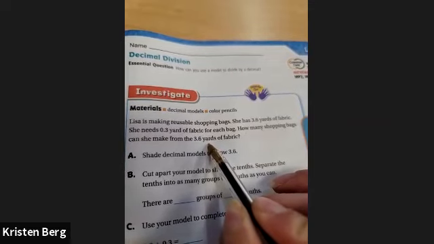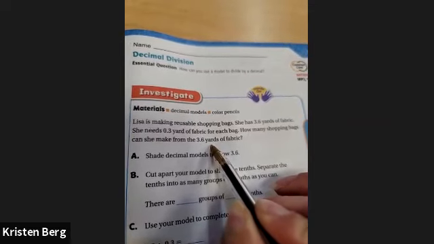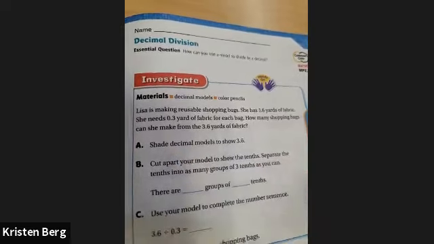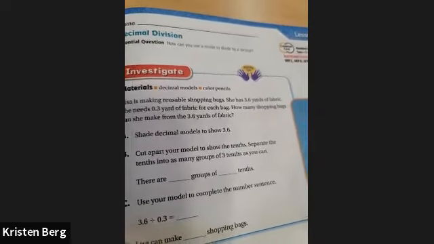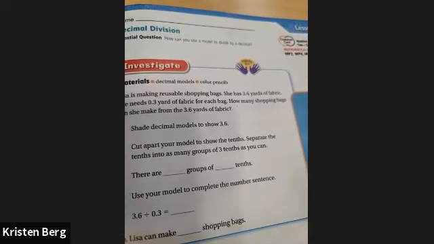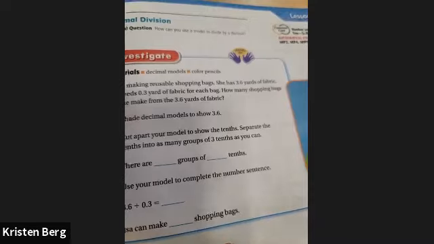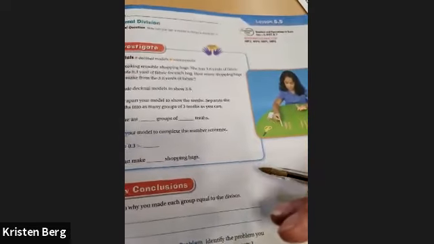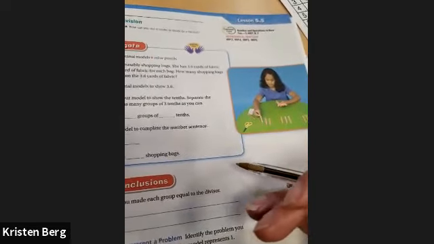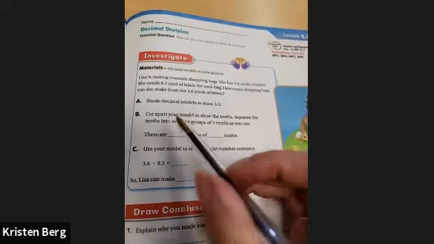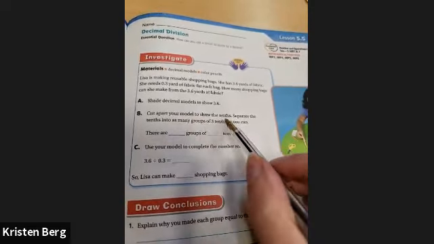So in order to do this, first of all, it's telling us to shade a model, but they didn't provide us a model, and that is why it's going to be easier for me just to show this here. So it says to cut apart your model to show tenths.